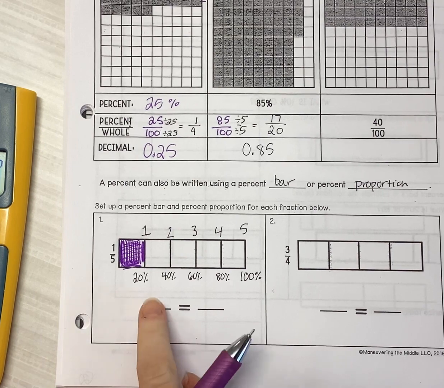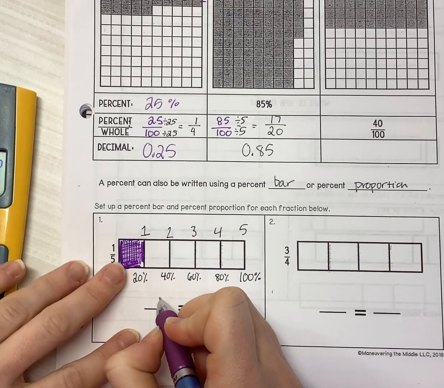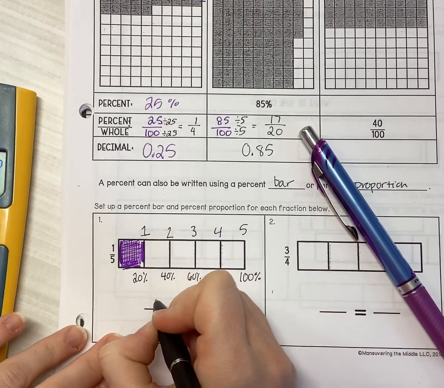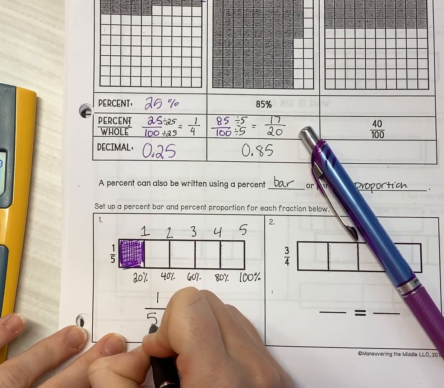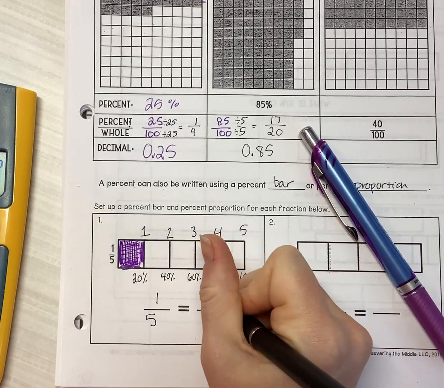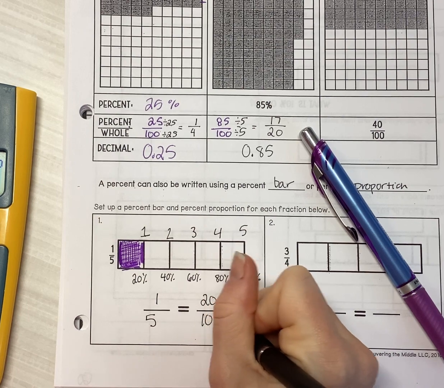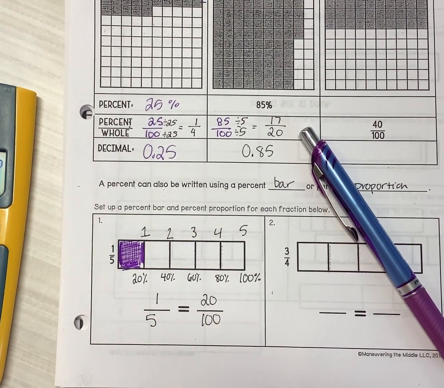So my 1/5 fraction is the same as 20 out of 100. So 1/5 is the same as 20%. We're just starting to visualize what a percentage means. It's a smaller portion of the whole thing.